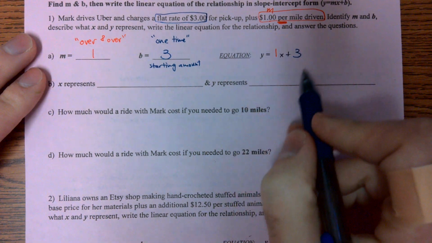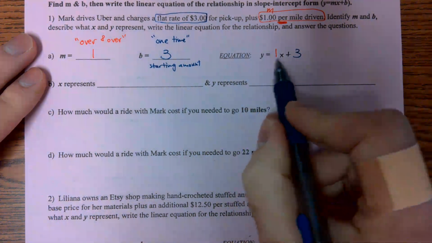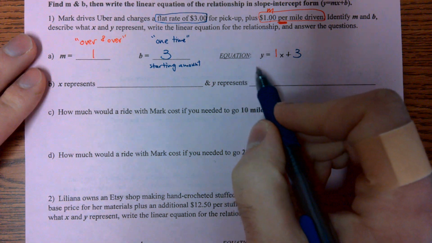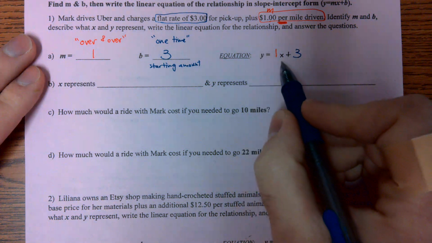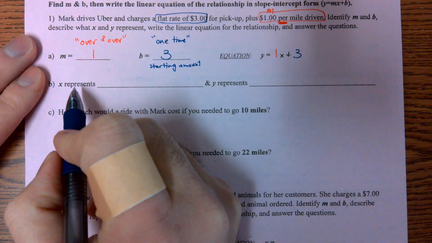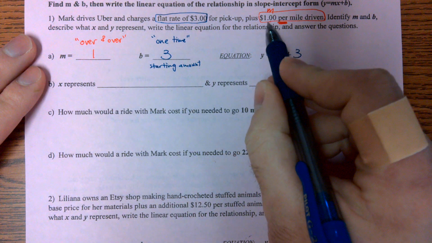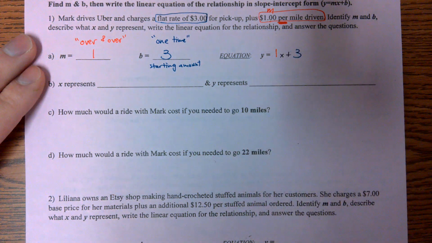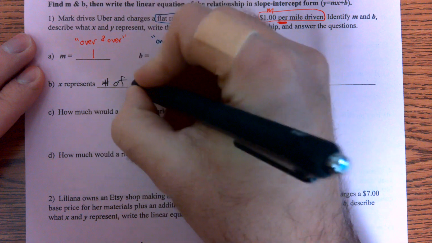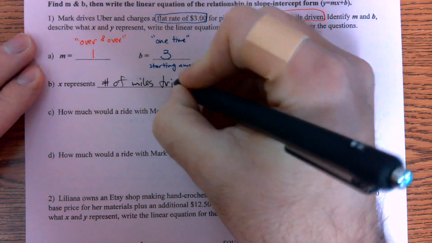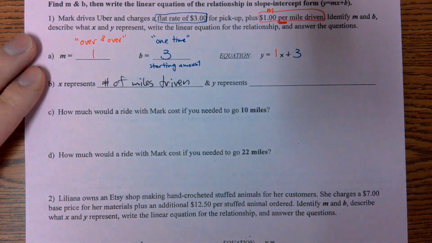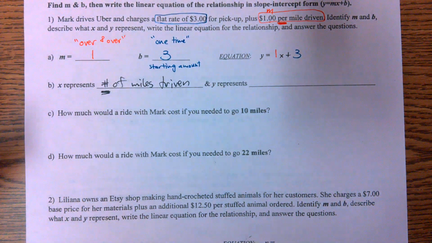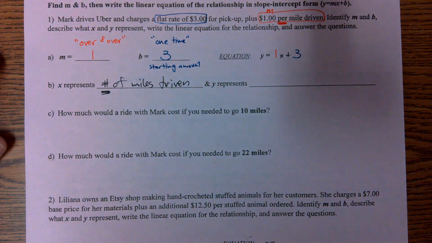Now remember, this equation represents a function of the number of miles driven that gives us the total cost of the ride, right? So if we want to know what X represents, we have to look at the units of our slope. Our slope is $1 per mile driven, so X is going to represent the number of miles driven, not the price, right? We'll get to the price in a second. But X represents the number of miles, right? So an actual quantity of miles that you've driven in this Uber.